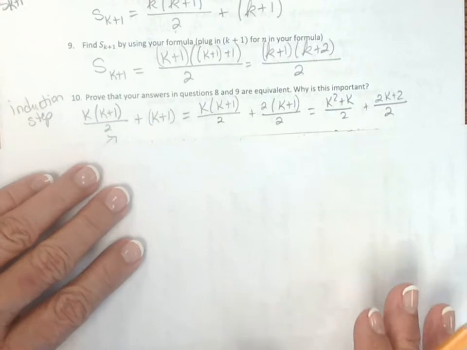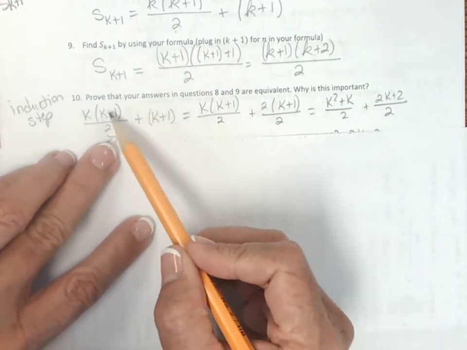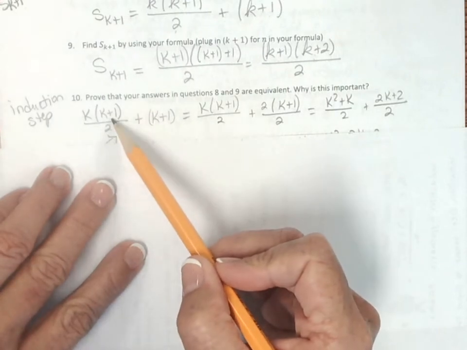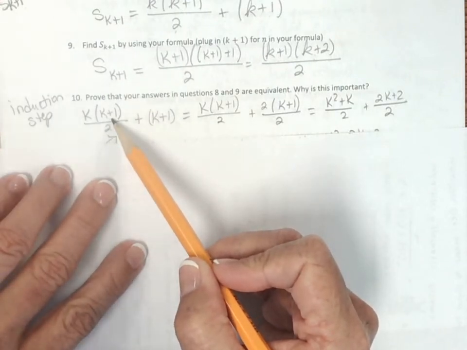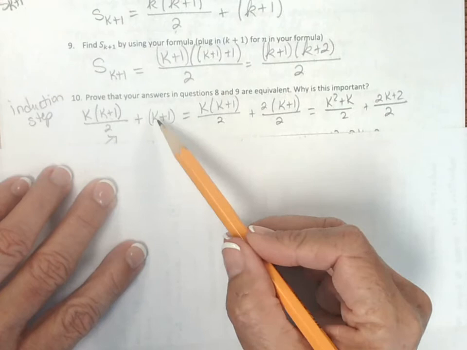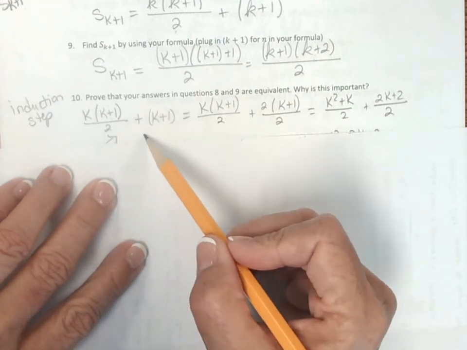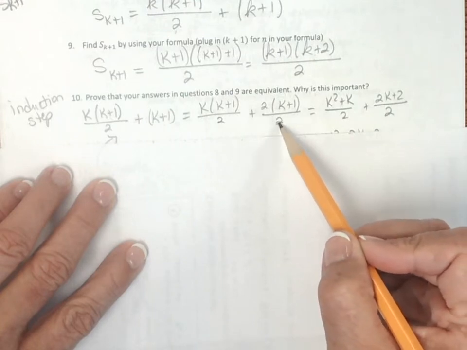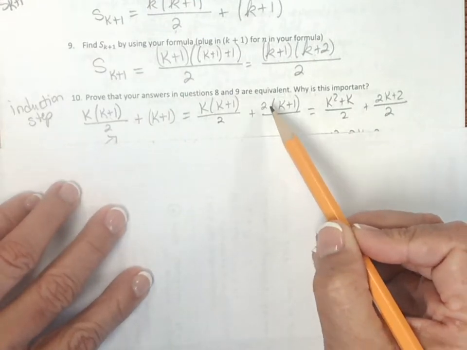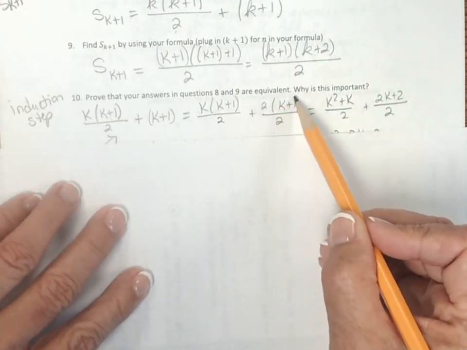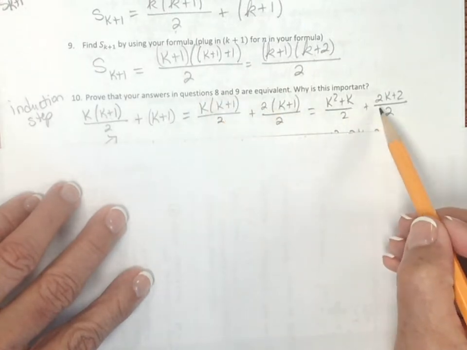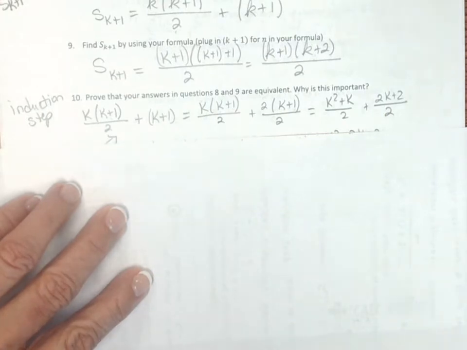So let's take a look at all the algebra. Here's what we got when we added the k plus 1 term to the sum of the k terms. If I wanted to add these two things together, I need a common denominator. So I'm going to multiply k plus 1 by 2 over 2. That's what I have here. I'm going to distribute the 2 to the k and the 1, and I'm going to distribute the k to the k plus 1. So here's what I got when I distributed.